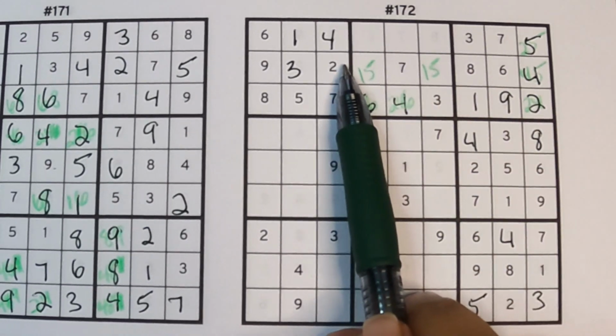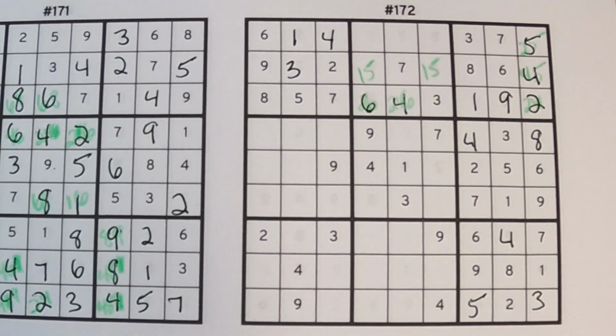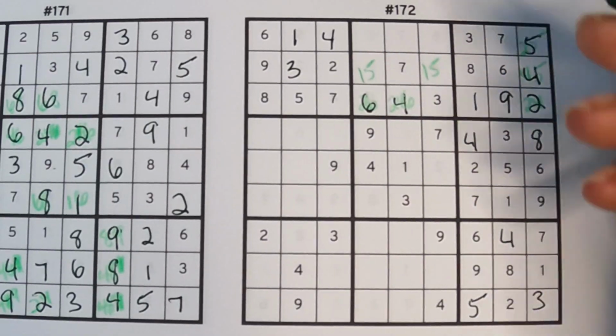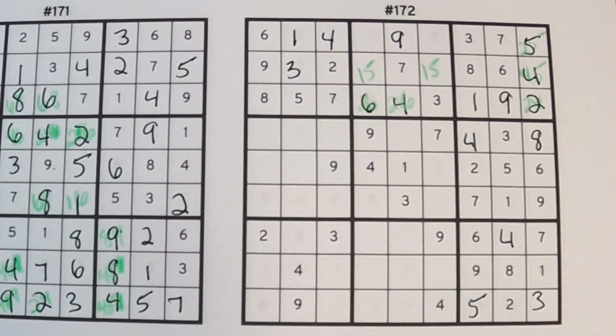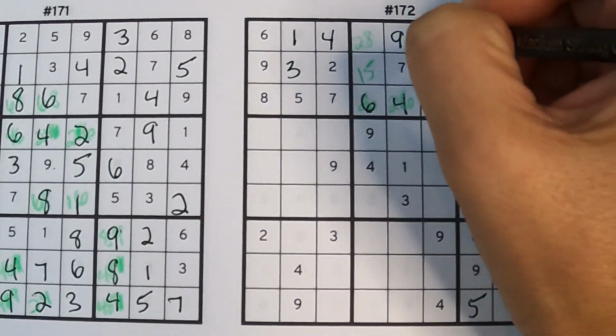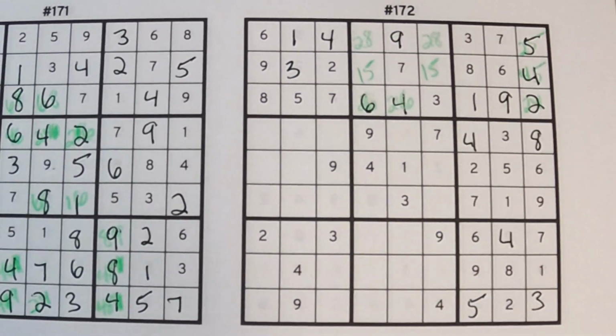For this row, we're missing 2, 8, and 9. We've got a 9 covering here and a 9 covering here, so our 9 must be here, but I don't see any other help. So 2, 8, 2, 8.